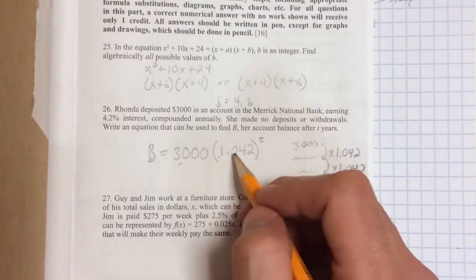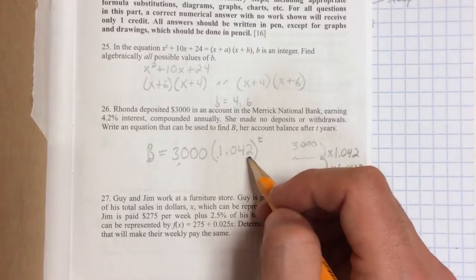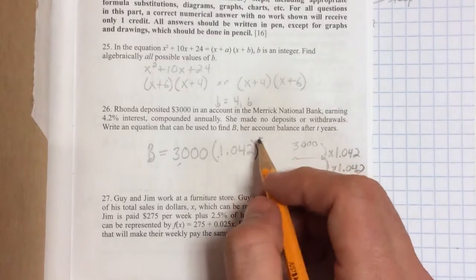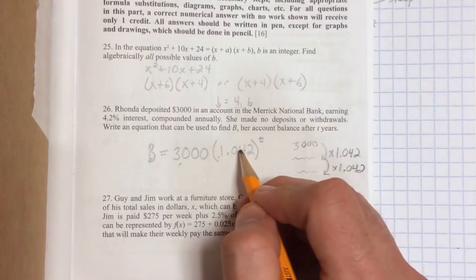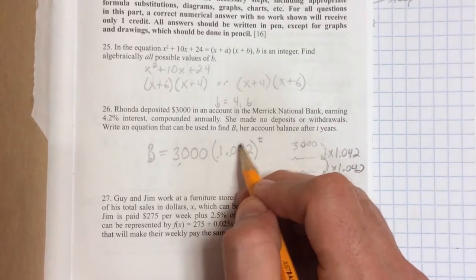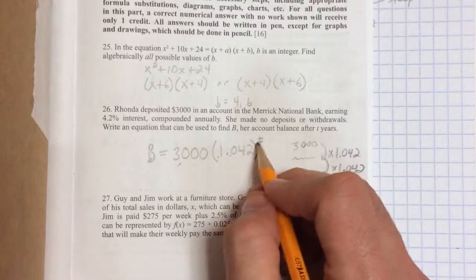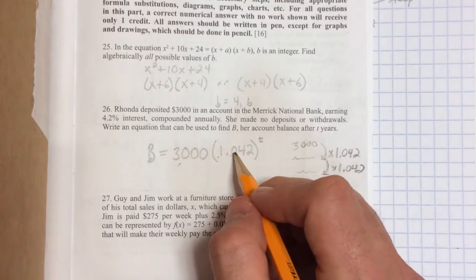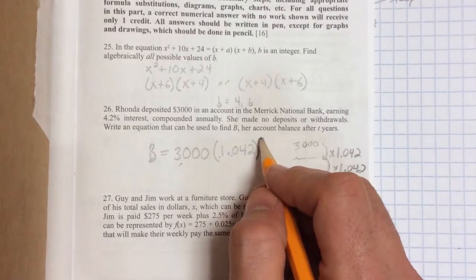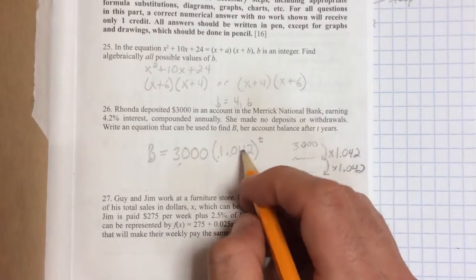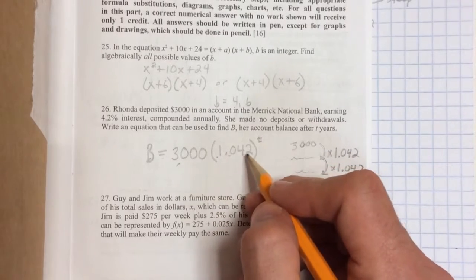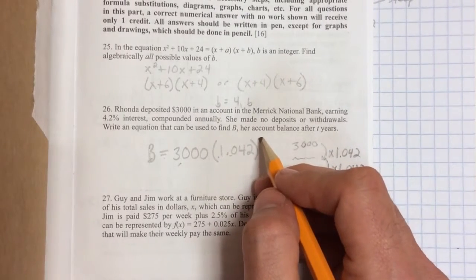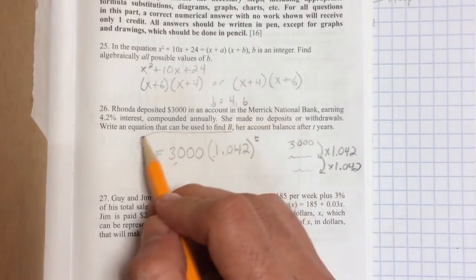How many times are we going to multiply by 1.042? Well, however many years have passed. We're going to do it once per year. So if we've done it for 3 years, we want to multiply it by this 3 times. So we're going to raise it to the 3rd power. If it's 10 years, we're going to multiply it by 1.042 10 times, and therefore we want to raise this to the 10th power. So in general, it's $3,000 times 1.042 raised to the power of the number of years that have passed. And there it is.